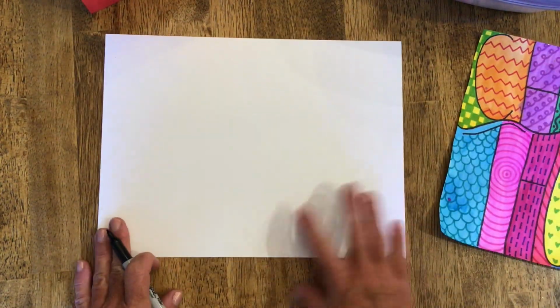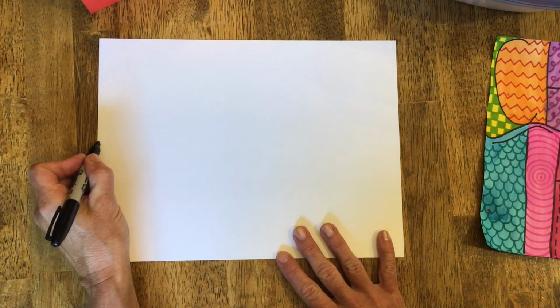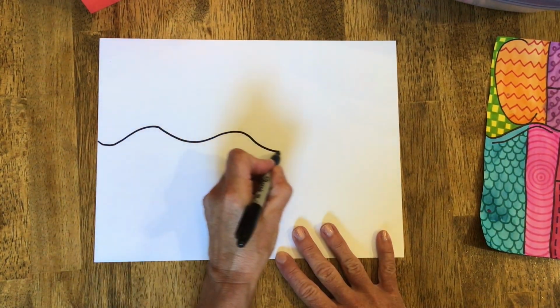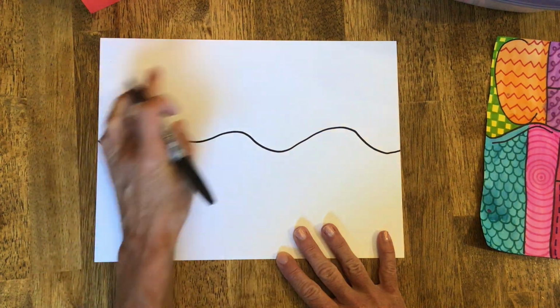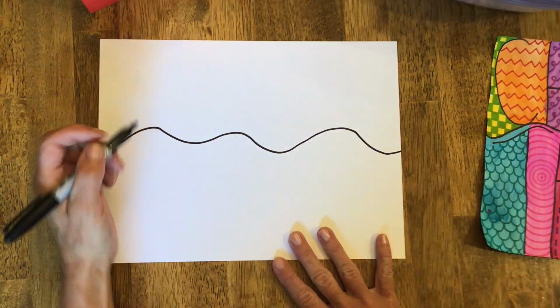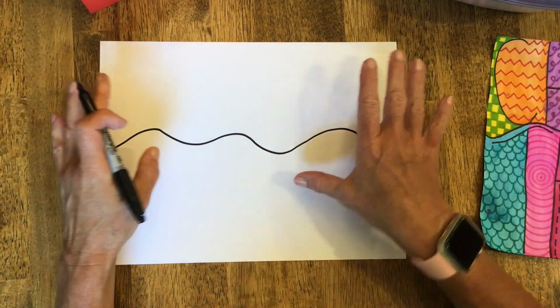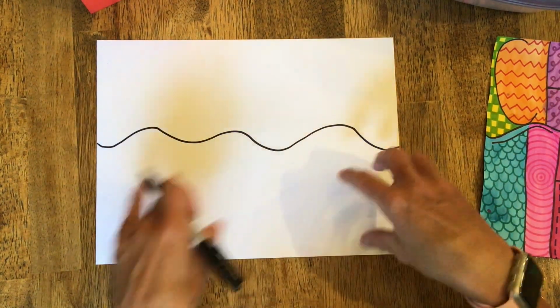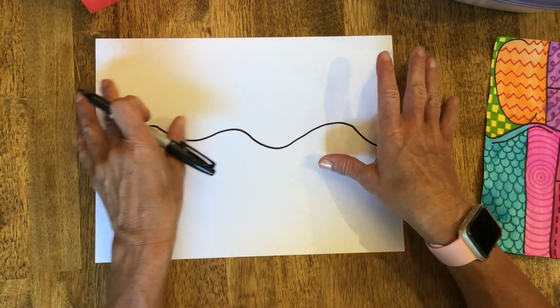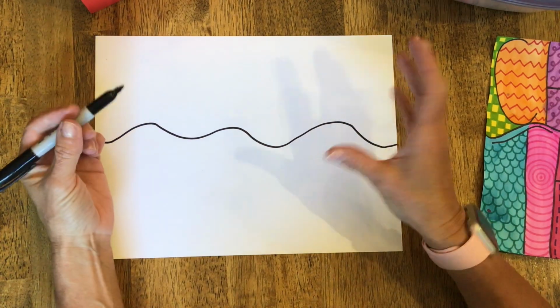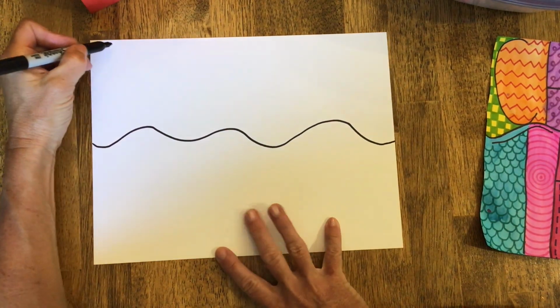Okay, so to get started, what you're going to do is get a piece of paper and you're going to just draw a wavy line down the middle. Just however you want to do it. Make some higher, lower, different areas. And then you're going to write whatever words you want to do. You can write your name, first and last name. You could write a sign for your family, a sign for your bedroom, however you want to do it.